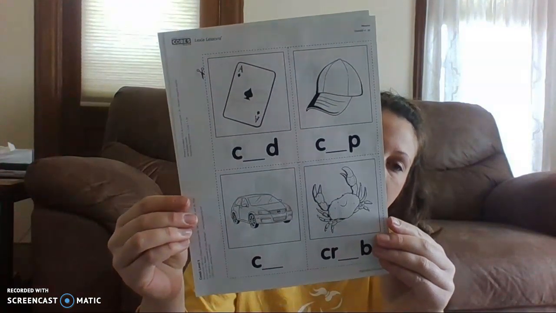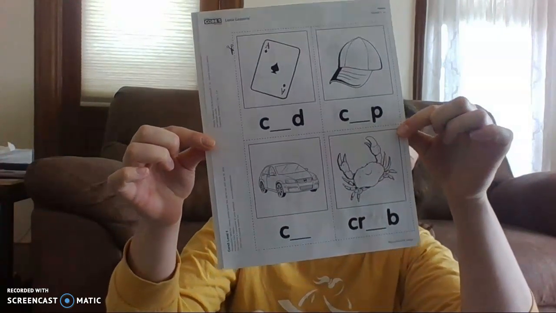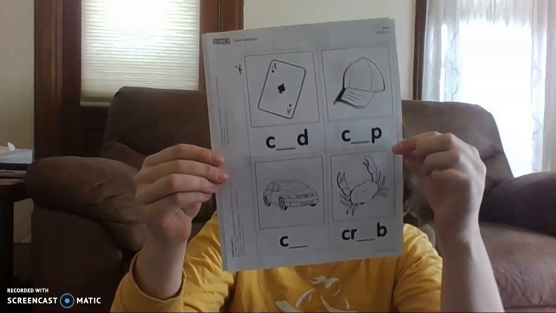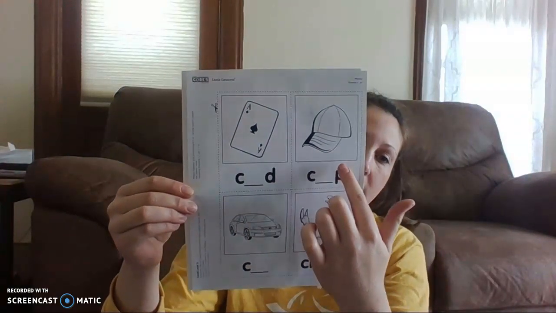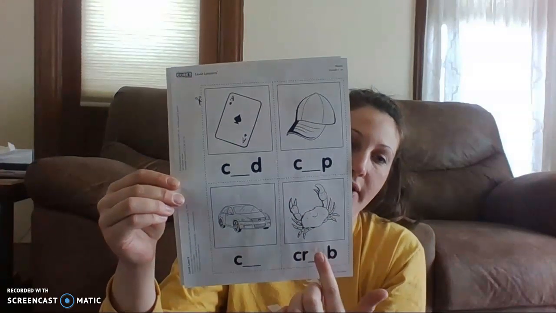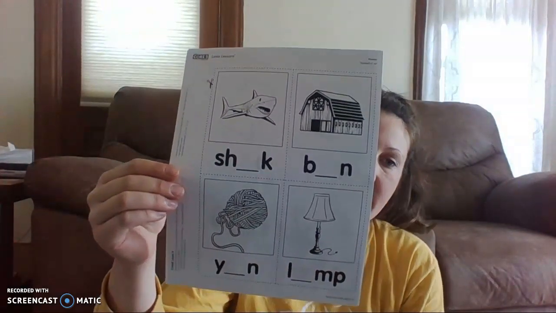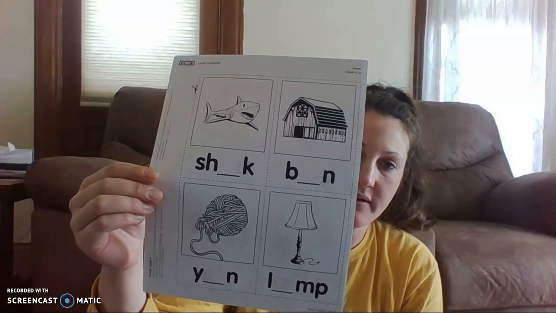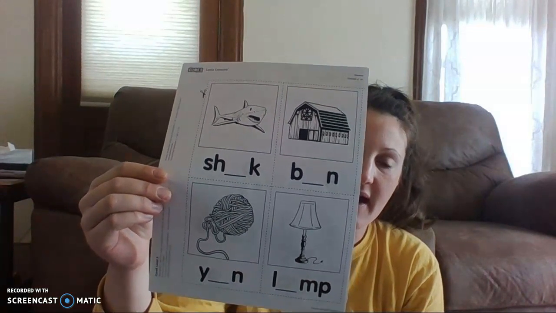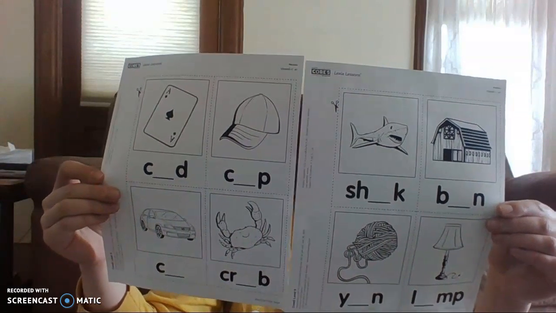Okay, so for your assignment, I want you to work with Logan and fill in the missing sound: K, ard, k, ap, k, r, and crab. And then do the same thing on these picture cards. Okay? You can just take a picture of those and have Logan email or text them to me. That will be your assignment for this lesson.